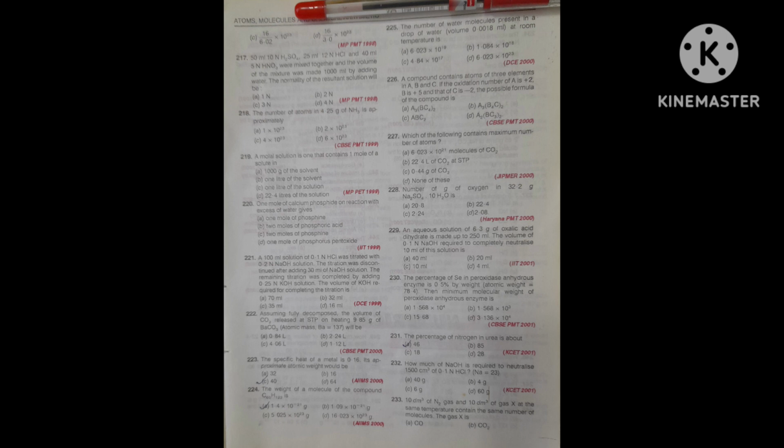Second, A3 (B4C) whole 2. Third option, ABC2. Fourth option, A2 (BC3) whole 2.